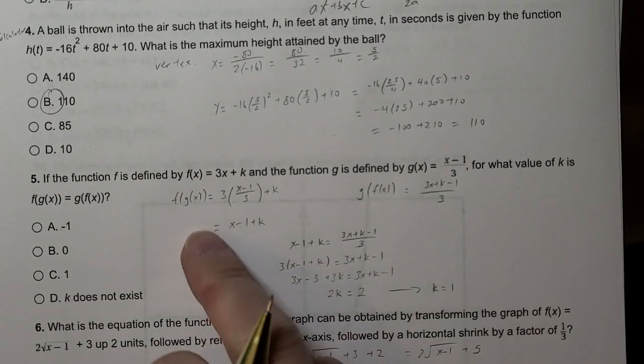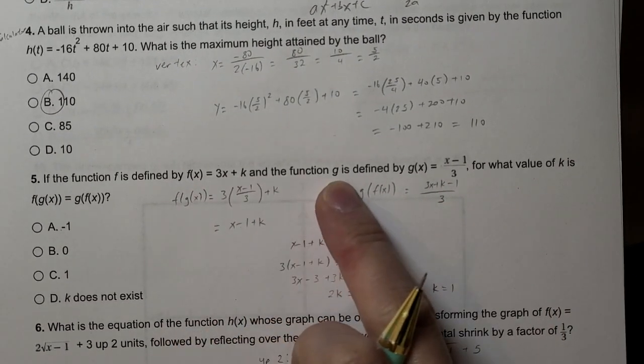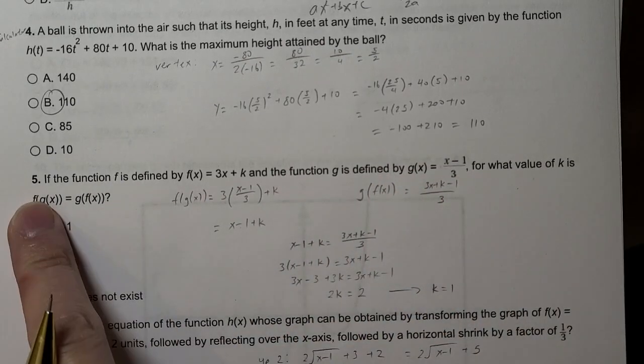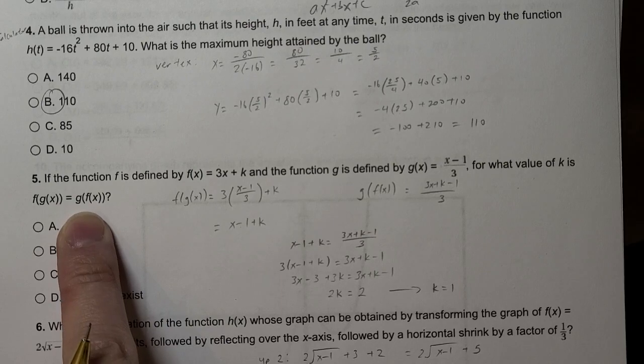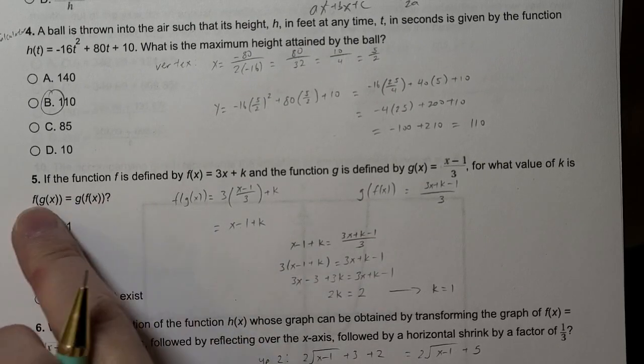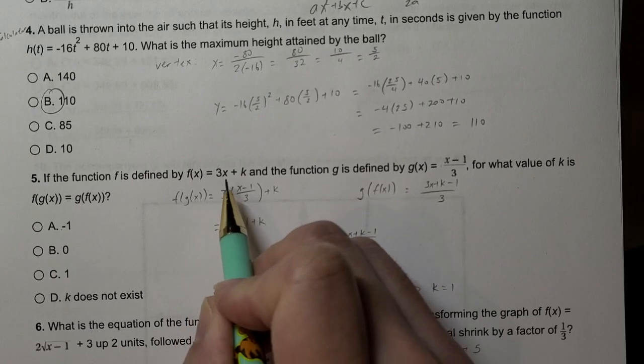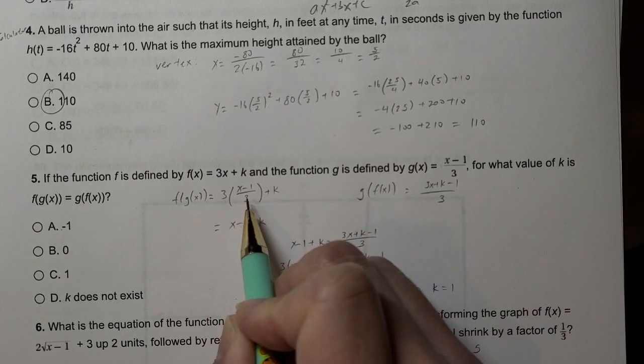Function f is defined by 3x plus k, and the function g is defined by (x minus 1) over 3. For what value of k is f of g of x equal to g of f of x? So I just found the two sides of the equation. f of g of x is 3 times, wherever there's x, we plug in g of x. So that's what I did here.